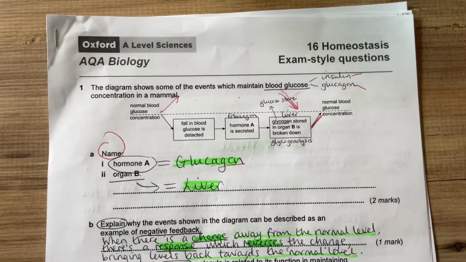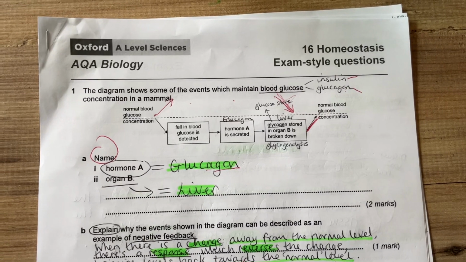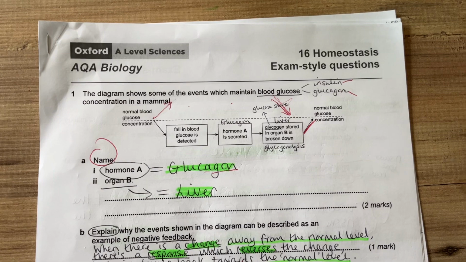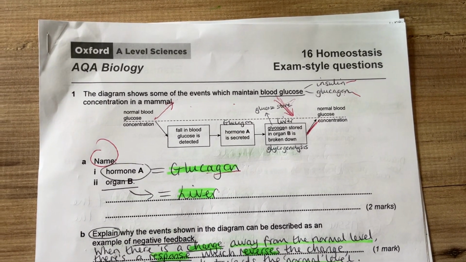Hi guys, this is a video to go over your end of topic homeostasis test to make sure that you're fully confident with the answers. We're going to do a bit of exam technique and then we're going to go over the specific things that you needed to do to hit the marking points.